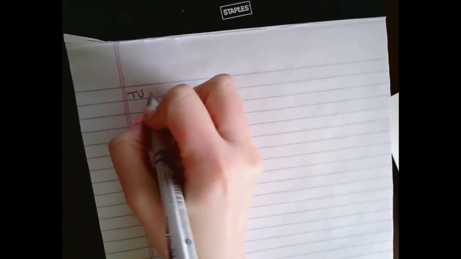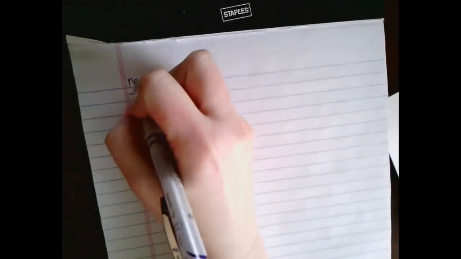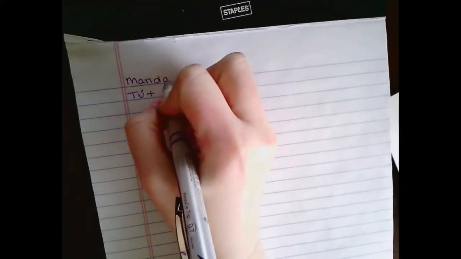Right, so today we're going to be talking about the tú affirmative command in Spanish. I like to refer to those as mandatos, but you also might hear them referred to as imperatives. So the tú affirmative command is when we tell somebody who is our friend, or maybe our son or daughter, or maybe even our mom or dad, we want them to do something.